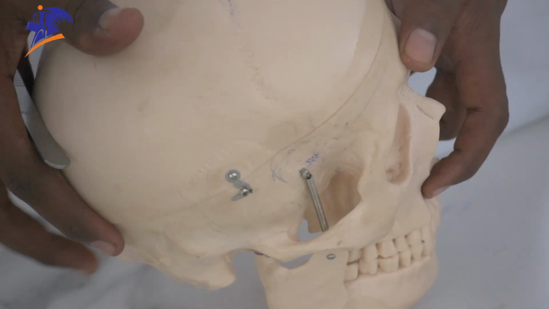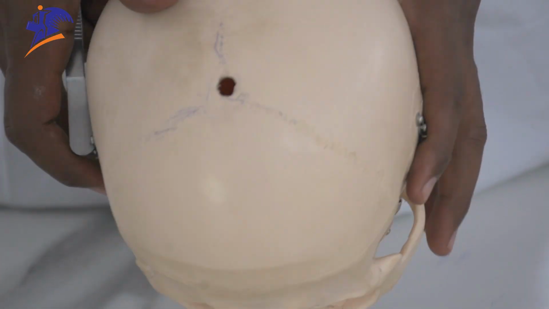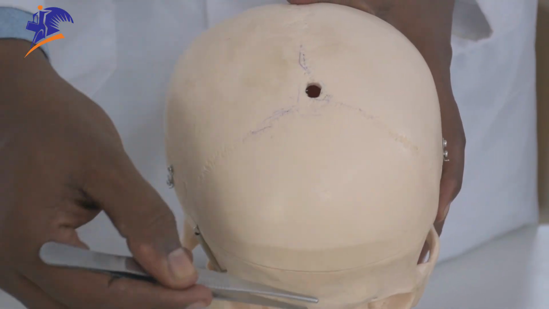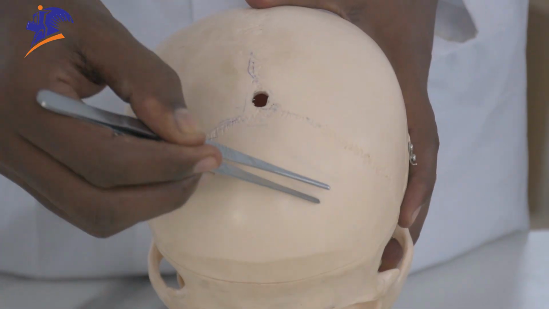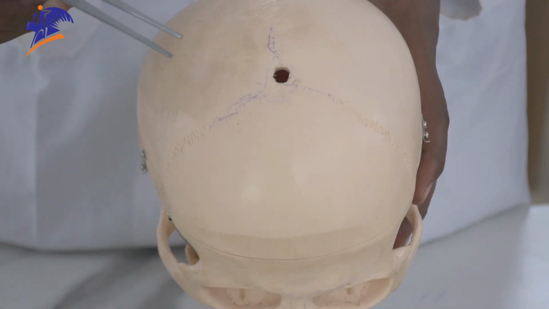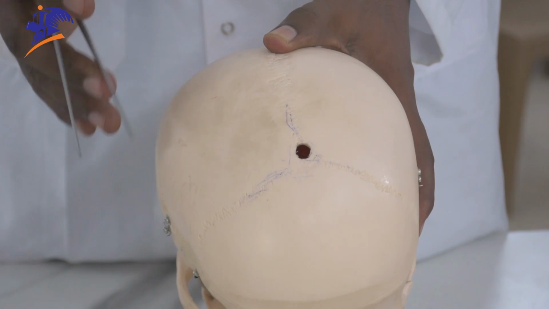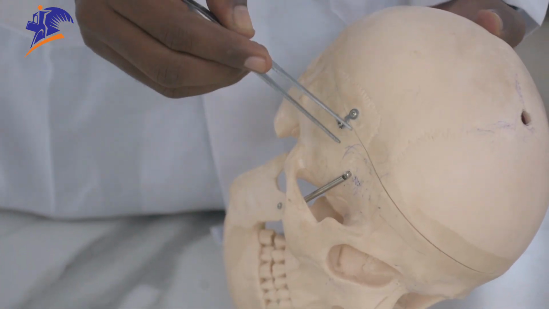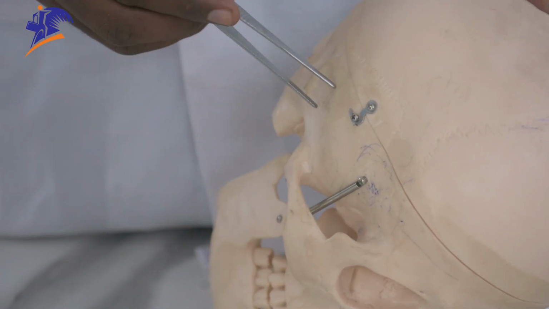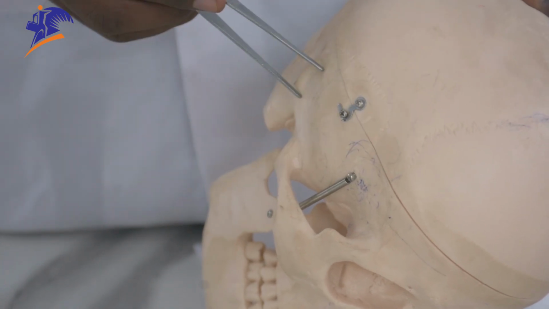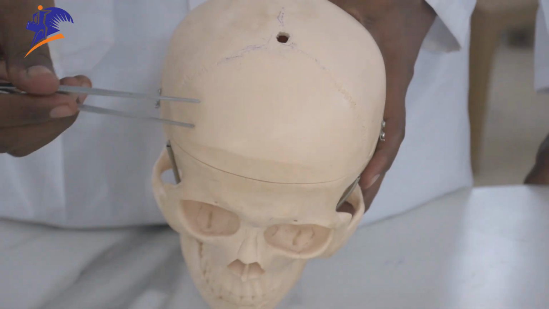In the superior view of the skull, this is again the frontal bone. This is the right parietal bone. This is the left parietal bone. Here in the lateral view we have this bone which is called the temporal bone. Again, this is the frontal bone.